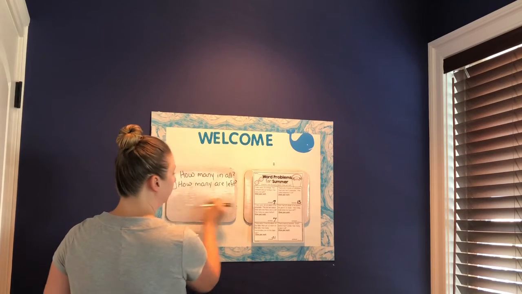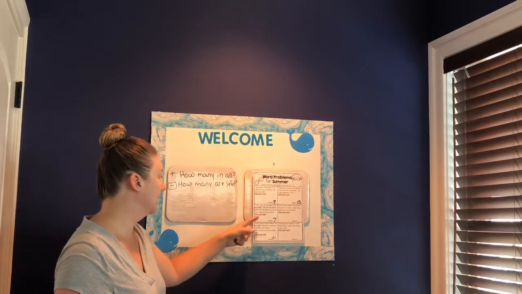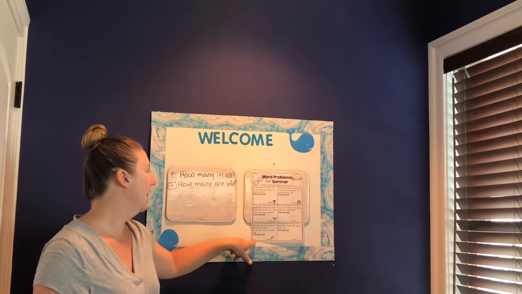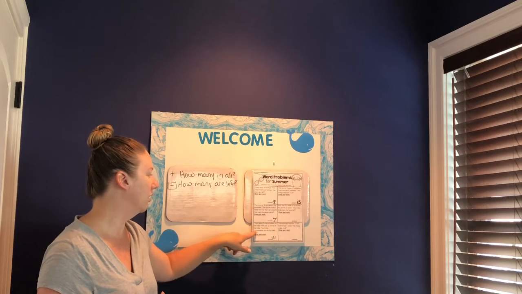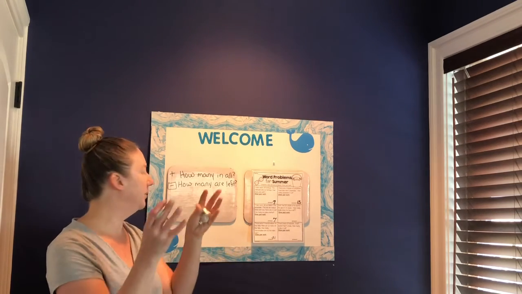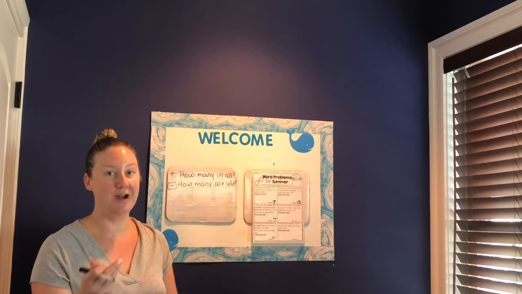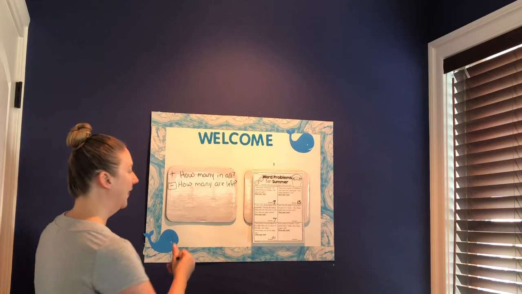Another way is to just write an addition sentence. Let's look at this one. There were 9 marshmallows on the table. Mom put 12 more on the table. How many marshmallows are on the table now? How many marshmallows in all are now on the table? So we know in all we want to add.